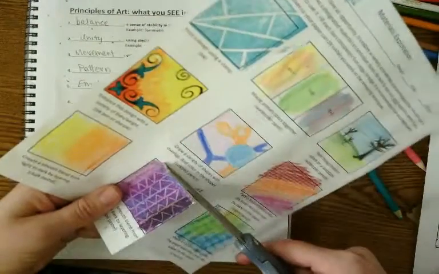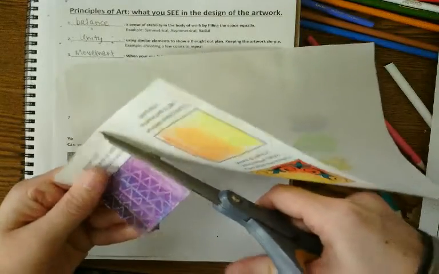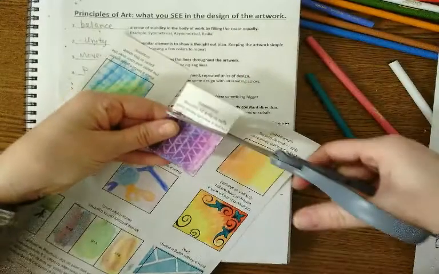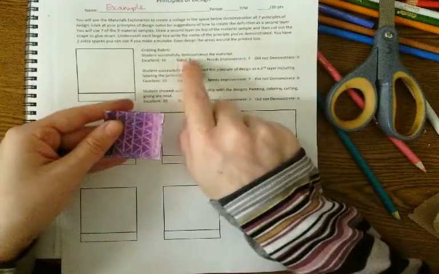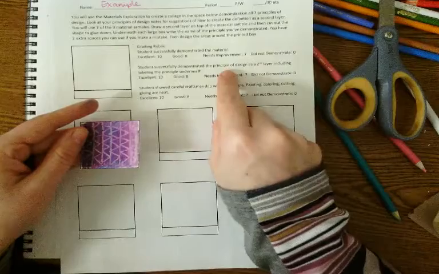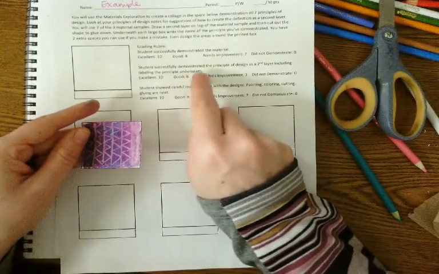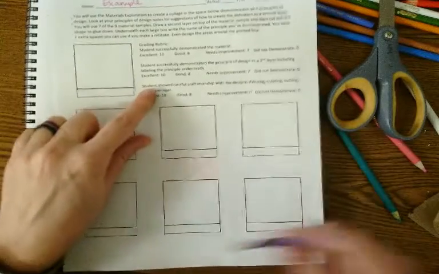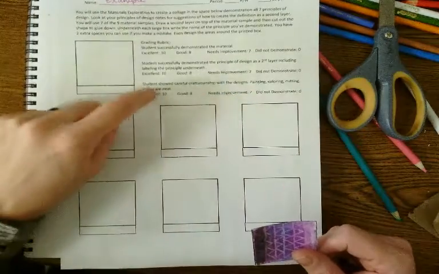around this edge because the grading rubric printed talks about craftsmanship. So once I've got that cut out, this grading rubric says the student successfully demonstrated the material, and I'm talking about this step when we did our material exploration. The student successfully demonstrated the principle of design as a second layer, including labeling the principle underneath. So the next one says student showed careful craftsmanship with the designs. Painting, coloring, cutting, gluing are neat.